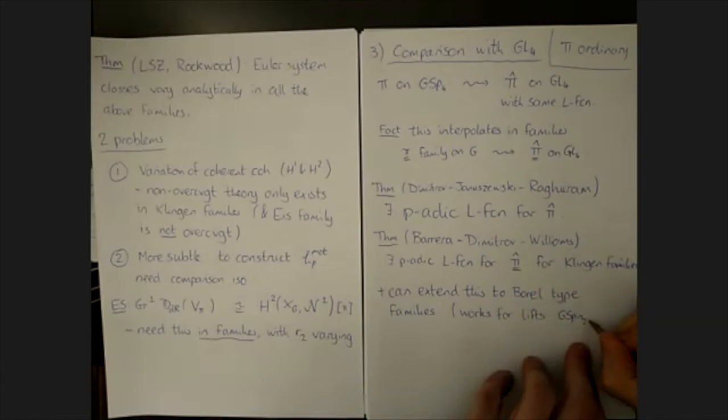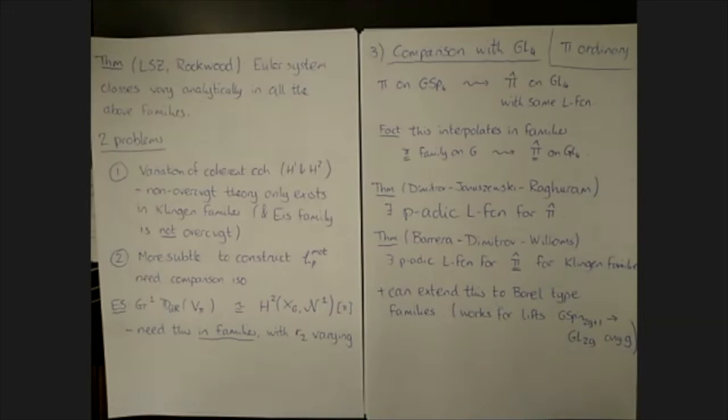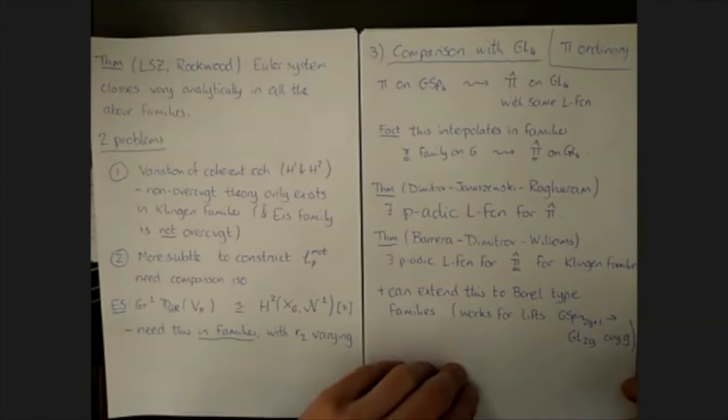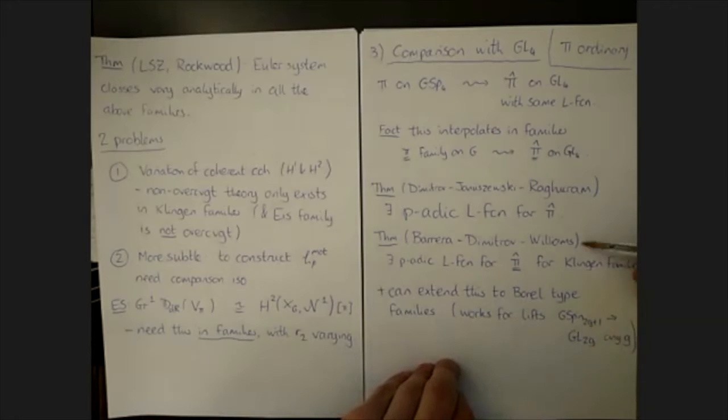Lifts from GSpin(2g+1) to GL(2g). So you get g+1 variable L functions in those kinds of families. But it's very much a refinement of the same idea as in these 2 constructions here.